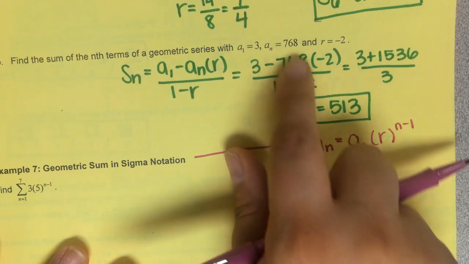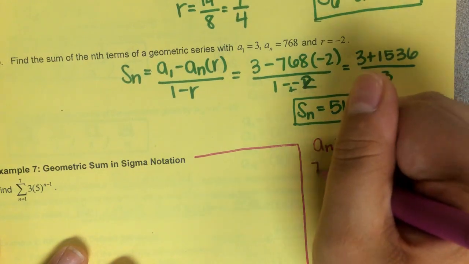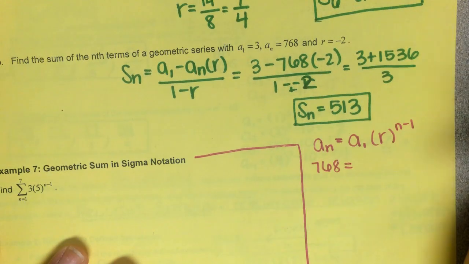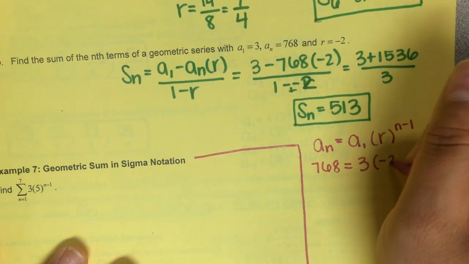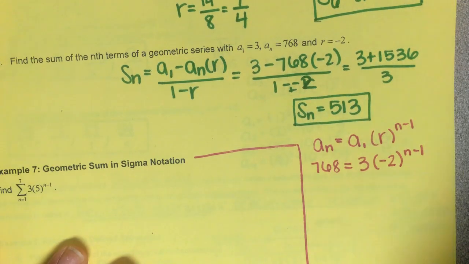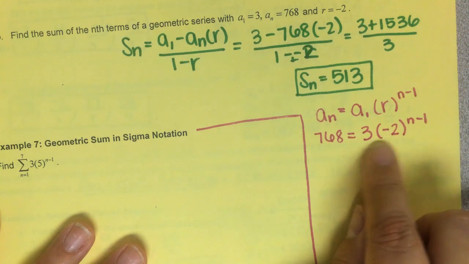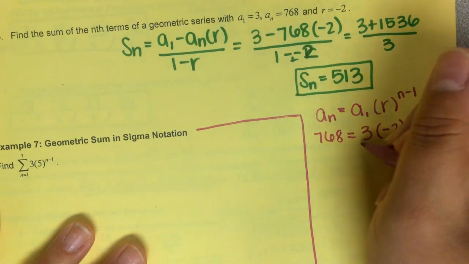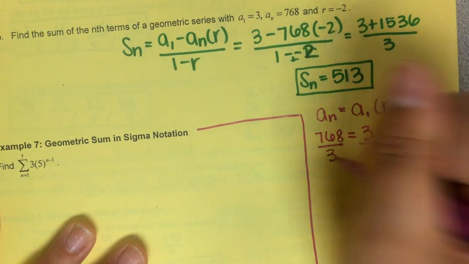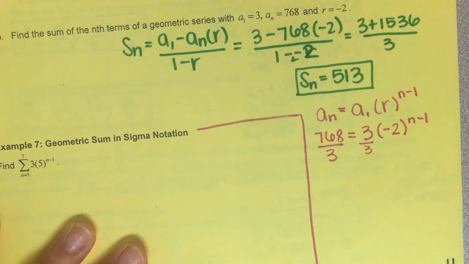No, that's S of n. What's a of n? 768. What's a of 1? What's r? N minus 1. How do I solve for n? I cannot multiply these because this has an exponent. I am going to divide by 3. What is 768 divided by 3?